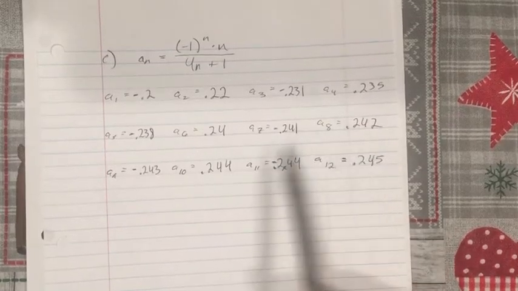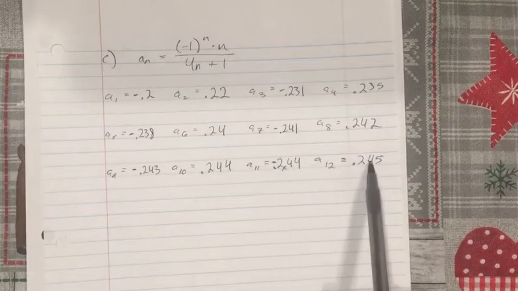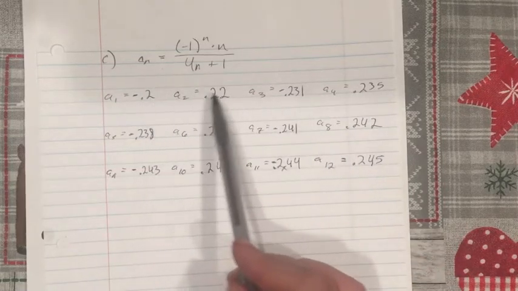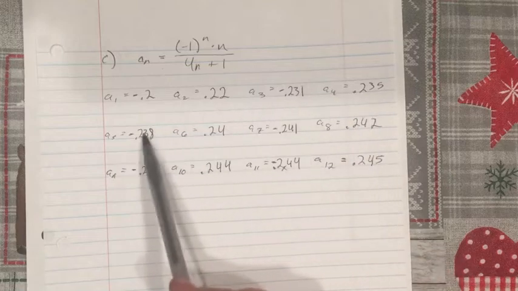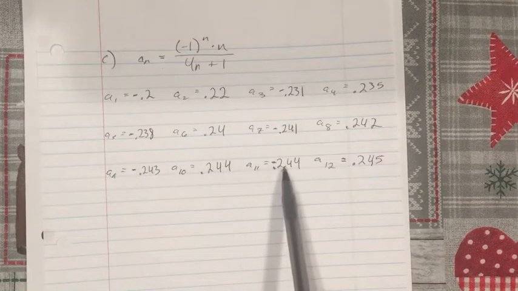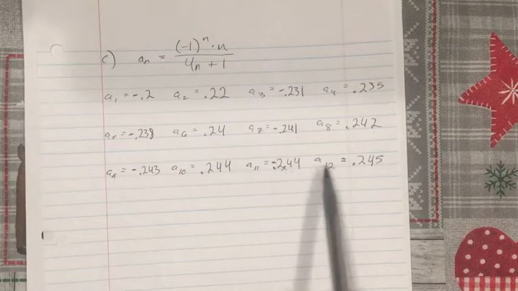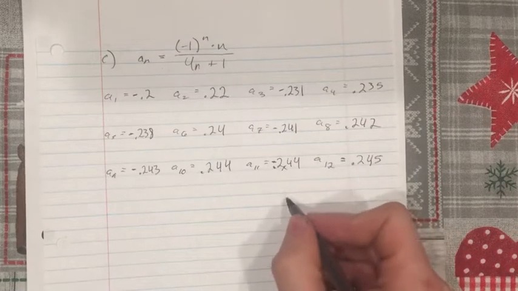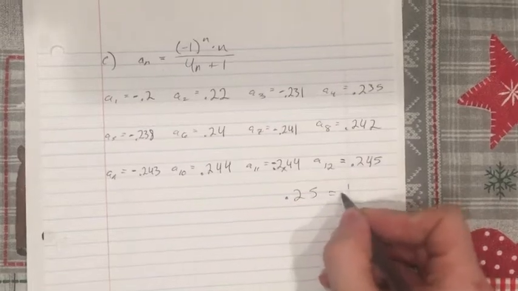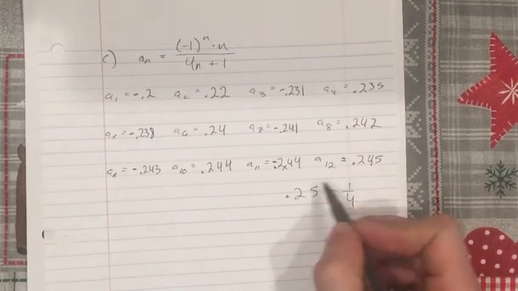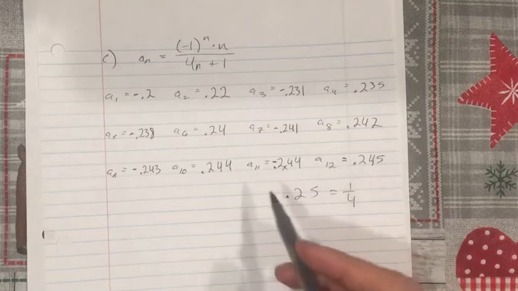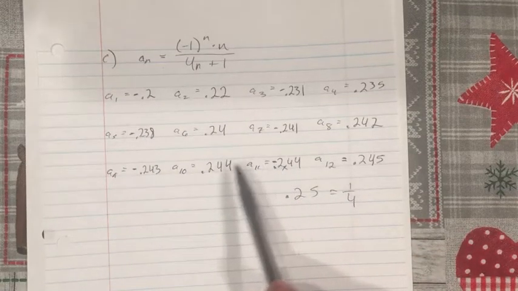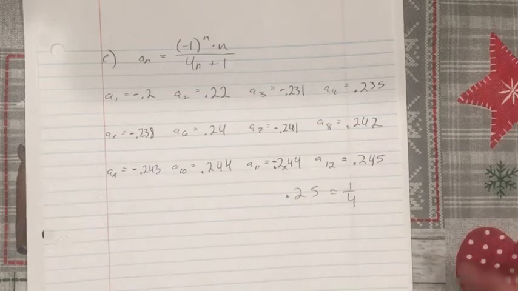We look and we see, okay, what's this thing doing? Is it approaching a particular value? Well, if you ignore the negative, it would appear as though it is 0.2, 0.22, 0.231, 0.235. We keep going, we get closer and closer to something, 0.244, 0.244, 0.245. It appears as though it's getting closer and closer to maybe 0.25, which is 1/4. Maybe it's converging to that. But we look and we see that it's not really approaching that, because it keeps flipping back and forth between a positive and a negative value.